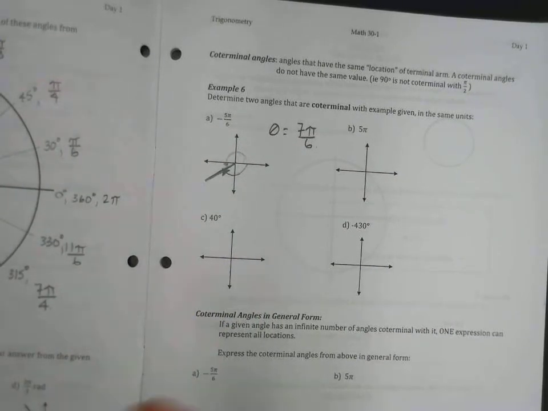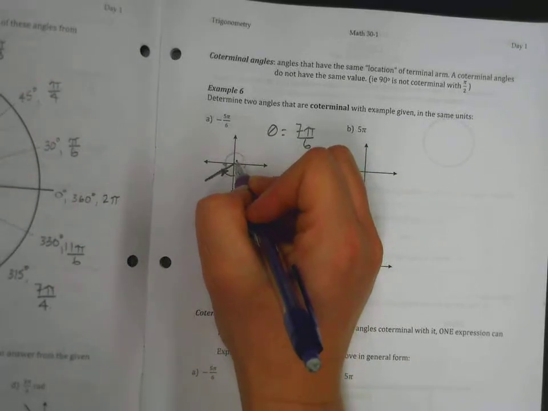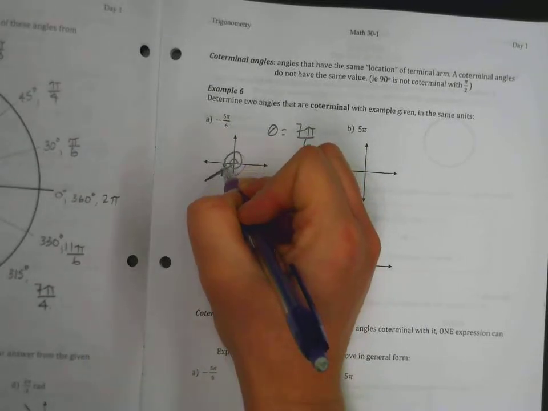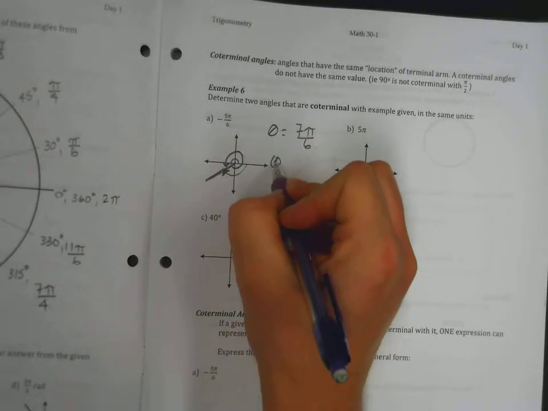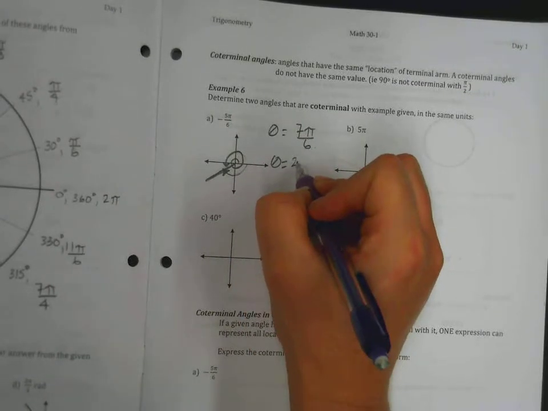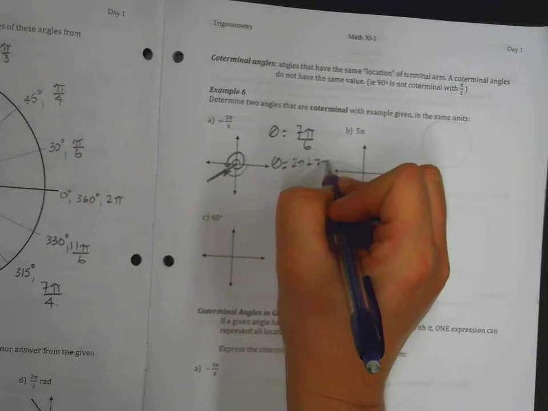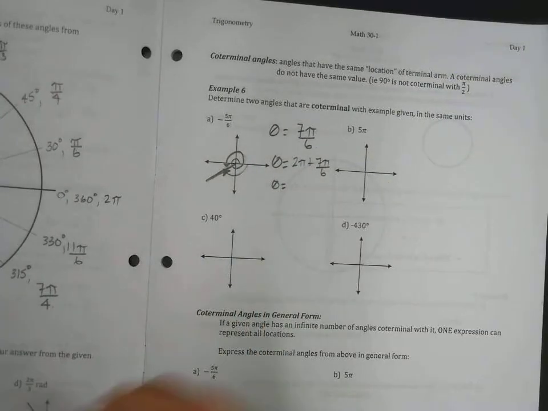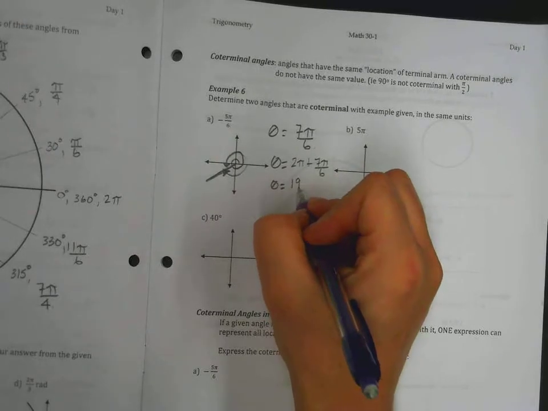Another possibility is, well, I could rotate a full circle, which is 2 pi, and then back around to here. So another possibility is I could add a full rotation to my 7 pi over 6, which would give me 19 pi over 6.